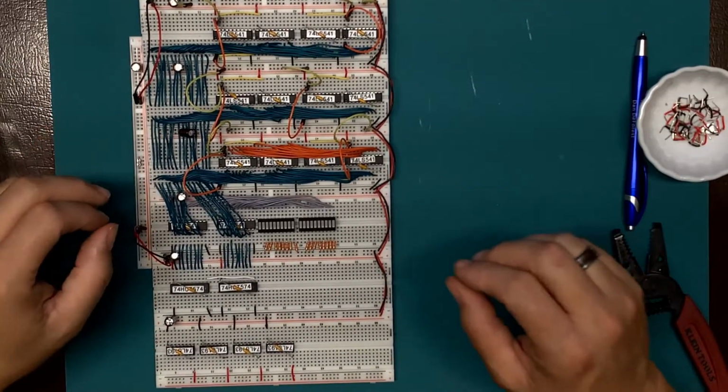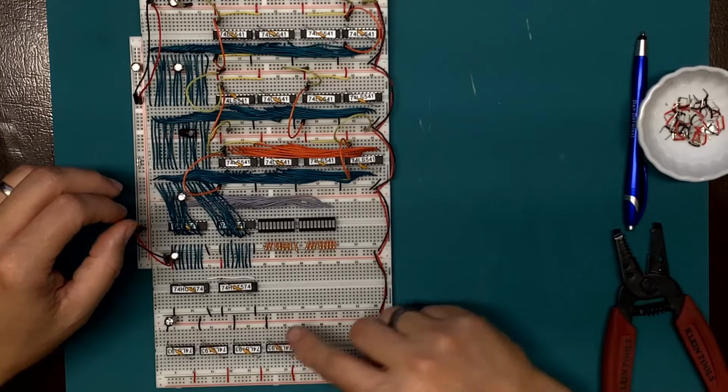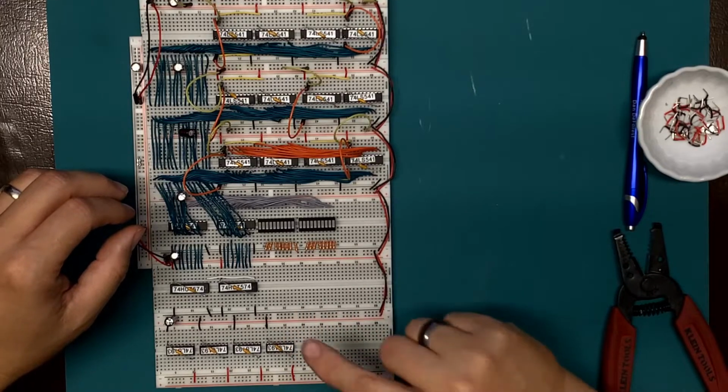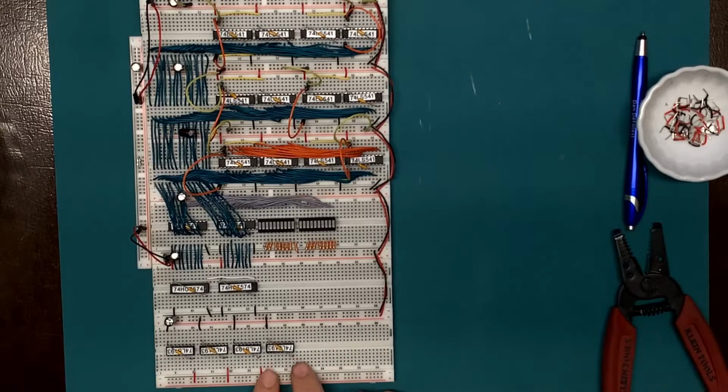Okay, power and ground are done. I went ahead and took care of the decoupling capacitors at the same time. So, now I want to start wiring up this least significant nibble here.